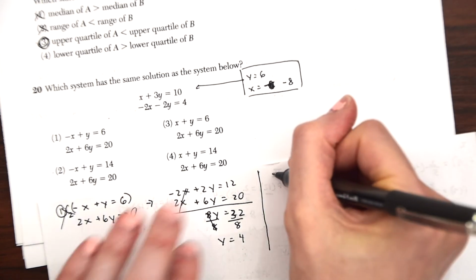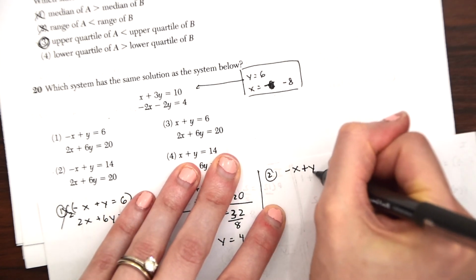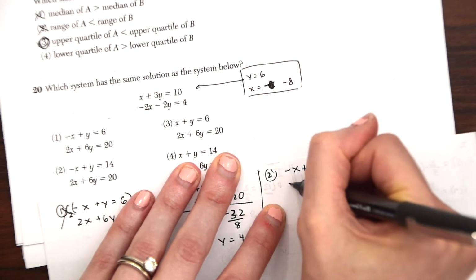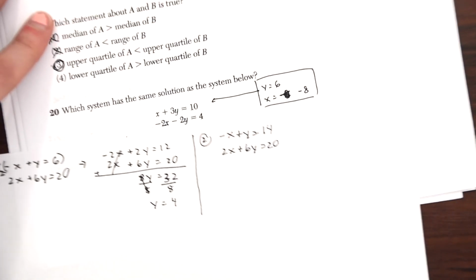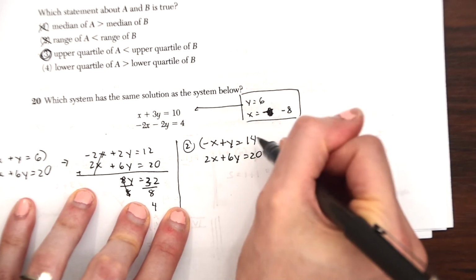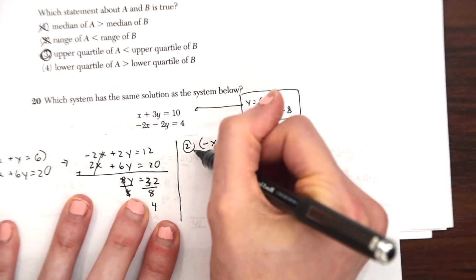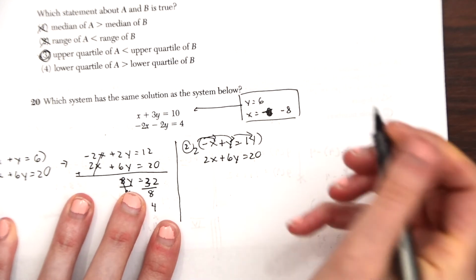The next potential answer choice here, we have negative x plus y equals 14, and then 2x plus 6y equals 20. So let's see what we can do here. Again, we're going to multiply this whole first top equation by 2, and then distribute it to each term.